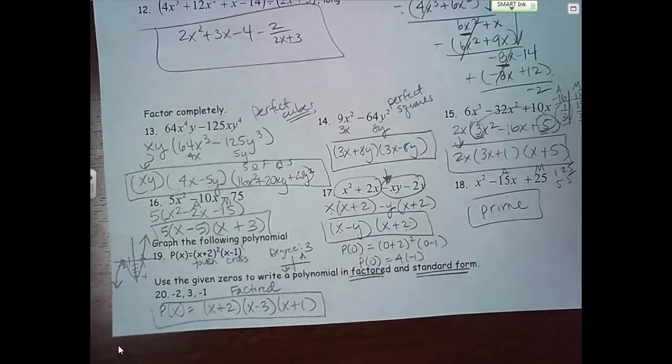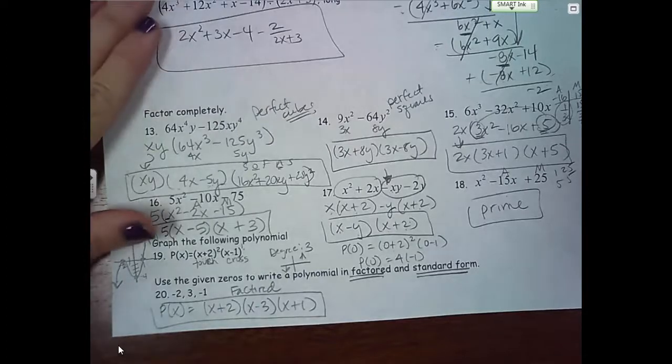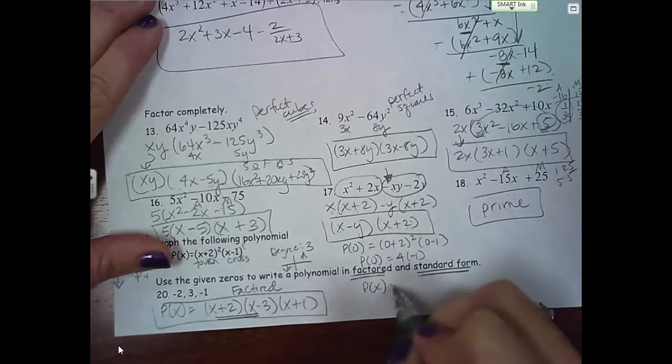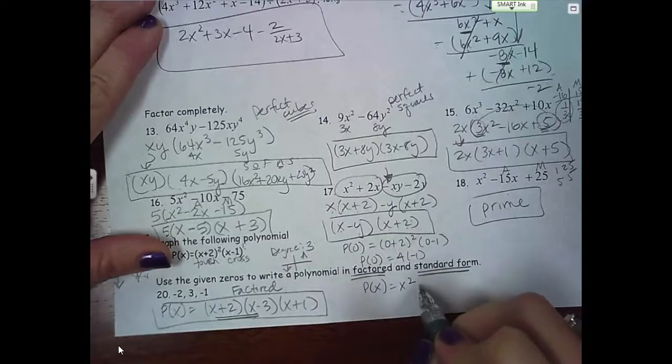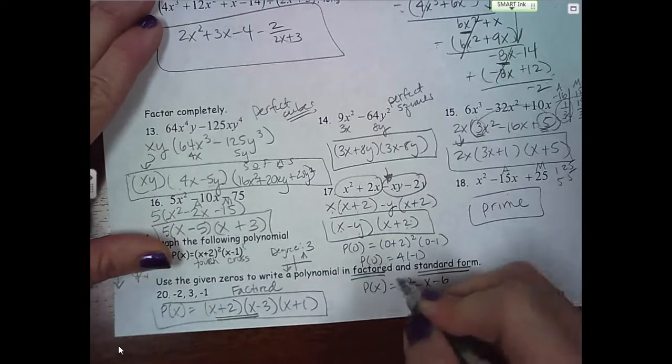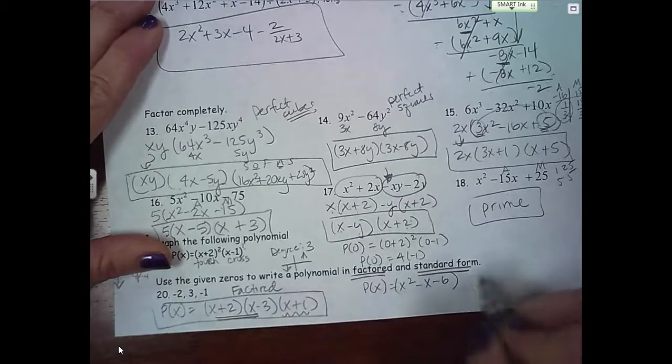If you want it in standard form, you actually have to FOIL it all out. But keep in mind, you can only FOIL 2 at a time. So I'm going to multiply these two together first. Right, which is going to give me x squared, when I simplify it, minus x minus 6. Then I now have to multiply it times this x plus 1.